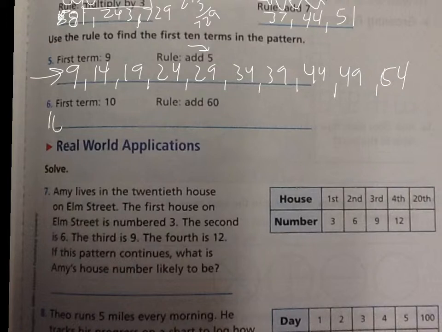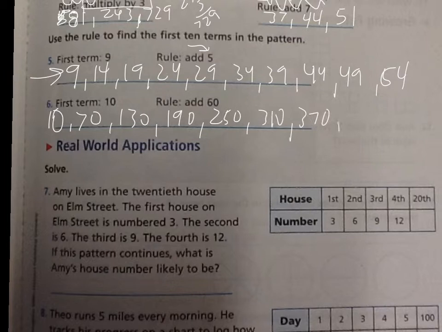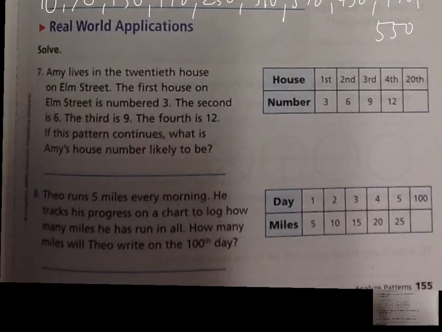Alright, so it tells you the first term is 10. I want you to see the first 10 terms, so you're adding 60 each time. 10 plus 60 is 70. 70 plus 60 is 130. 130 plus 60 is 190. 190 plus 60 is 250. 250 plus 60 is 310. 310 plus 60 is 370. 370 plus 60 is 430. 430 plus 60 is 490. And one more would be 550. Okay, sometimes there's a lot of work to it, but you can add 60 to anything. I know you've been doing it for 3 years now.